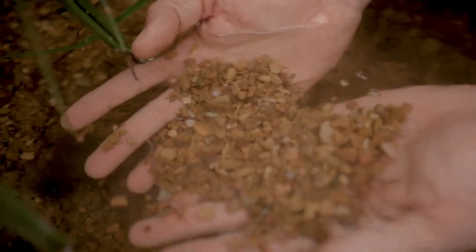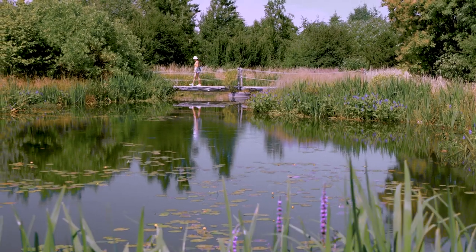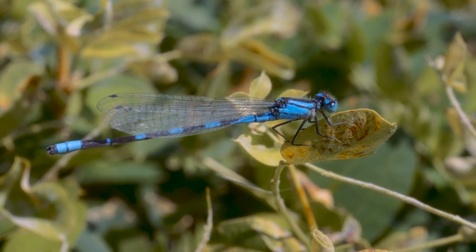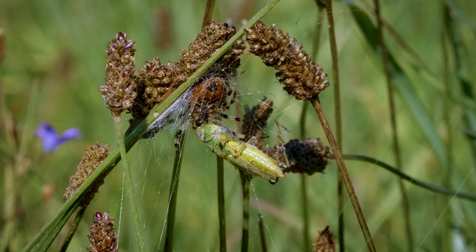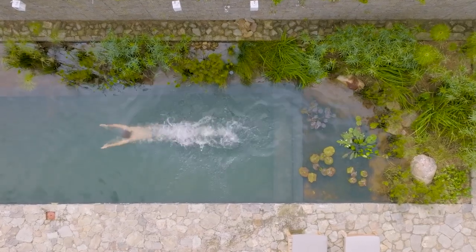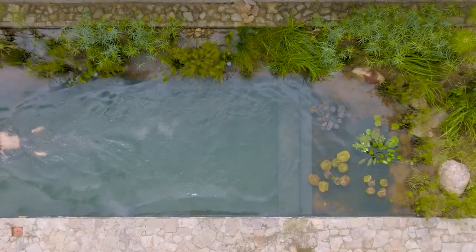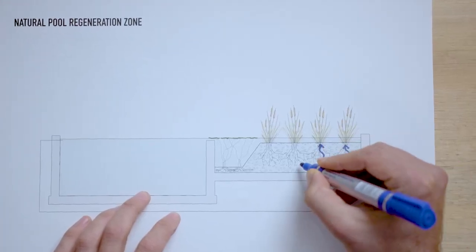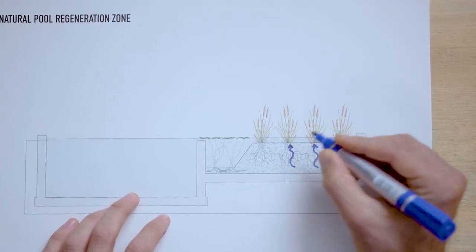Now, we're all familiar with a garden pond as charming garden features, and these usually consist of still water with plants in them. And while these serve as amazing havens for wildlife and biodiversity, they aren't ideal for swimming. In contrast, a natural pool boasts a sizable and concentrated regeneration area through which the water is continuously flowing, and this achieves a far superior level of water quality to that of a simple garden pond.